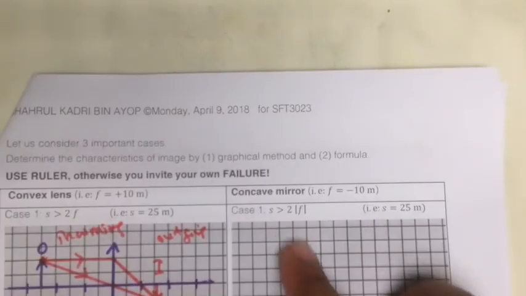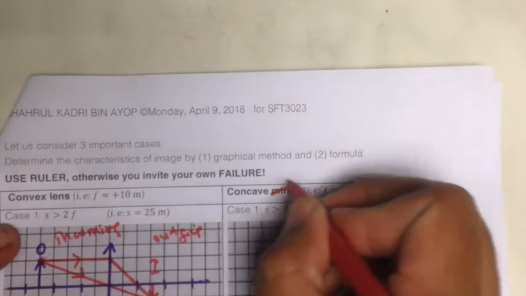Alright, so later we will continue to the concave lens. This is wrong.